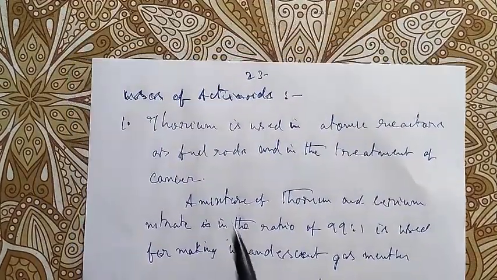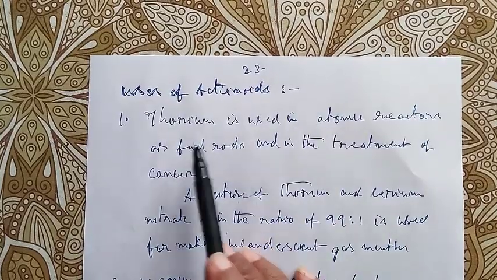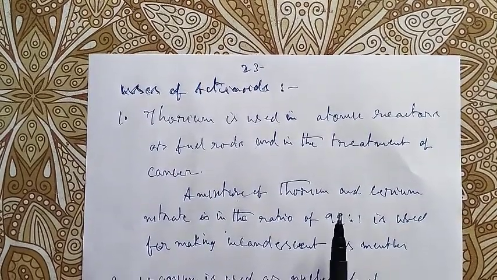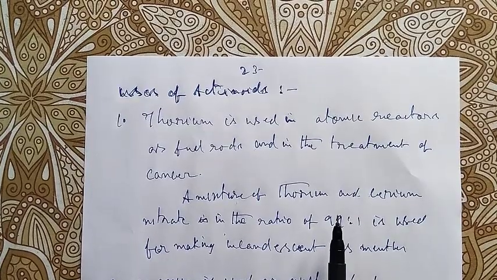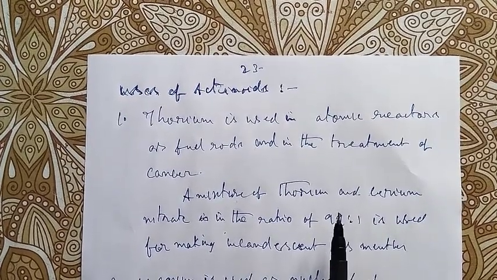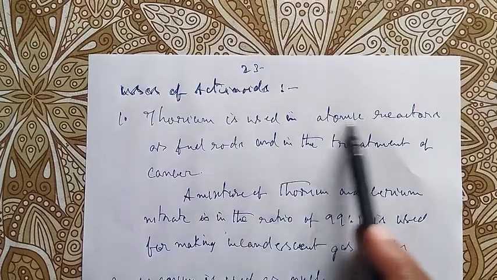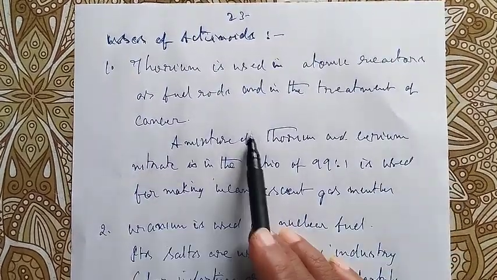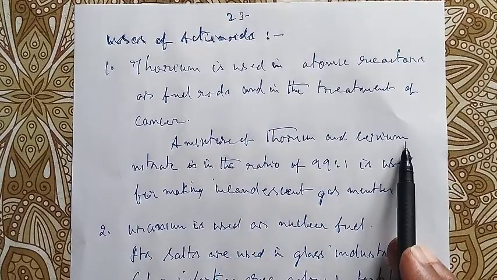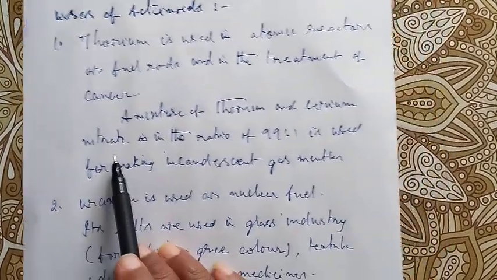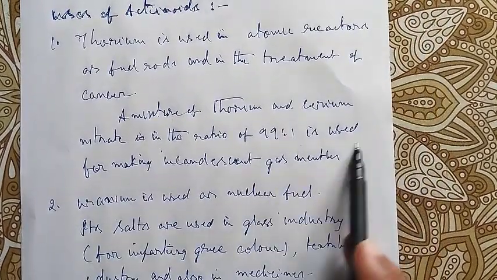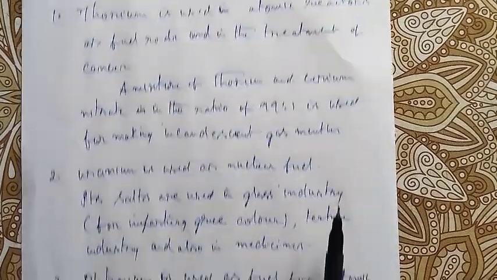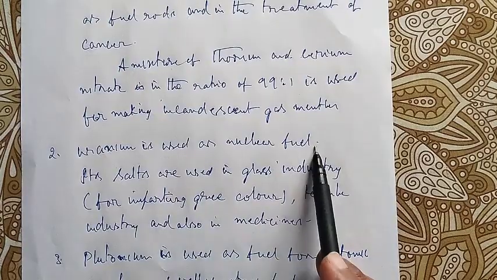Now let us see applications of actinoids. As actinoids are radioactive, they are mostly used as fuels in nuclear reactors. Apart from this, thorium is used as fuel rods in nuclear reactors and in the treatment of cancer. A mixture of thorium and cerium nitrate in the ratio of 99:1 is used for making incandescent gas mantles. Uranium is used as nuclear fuel.